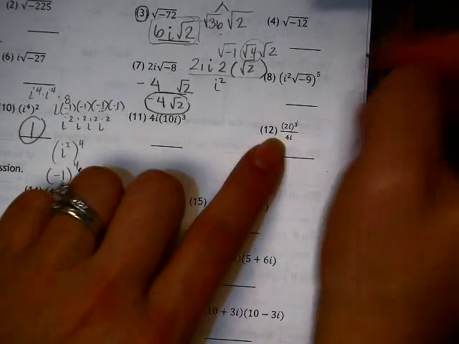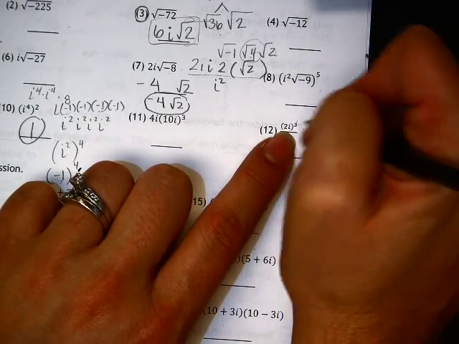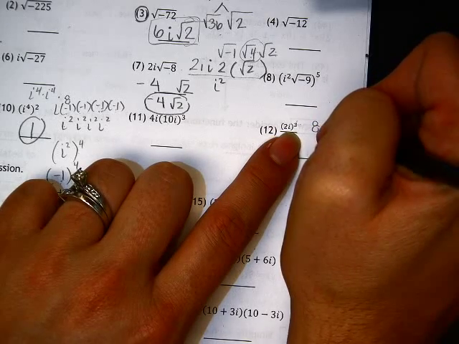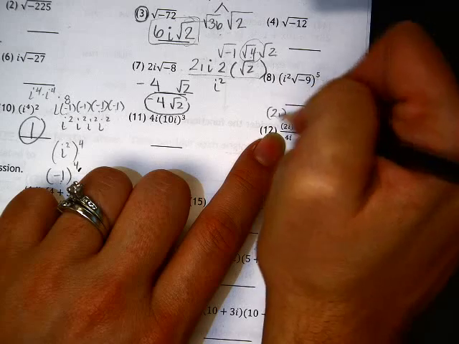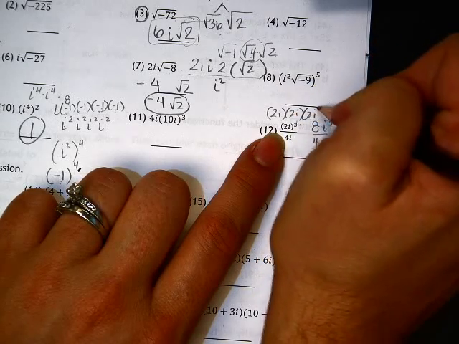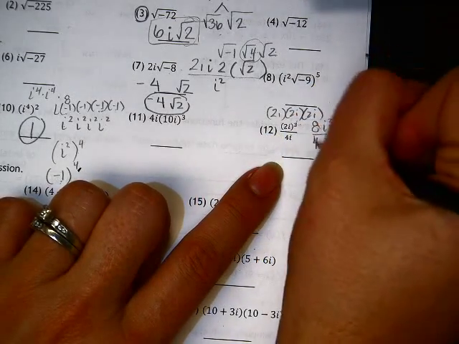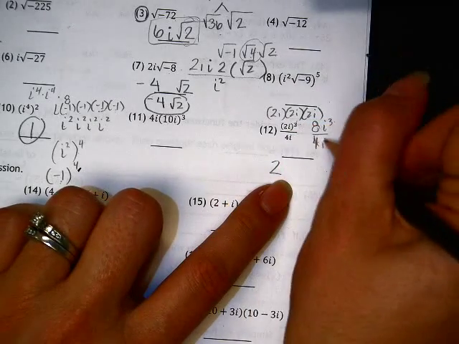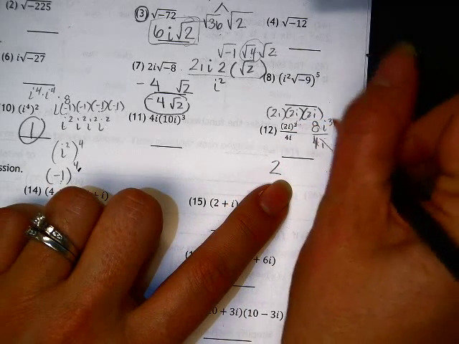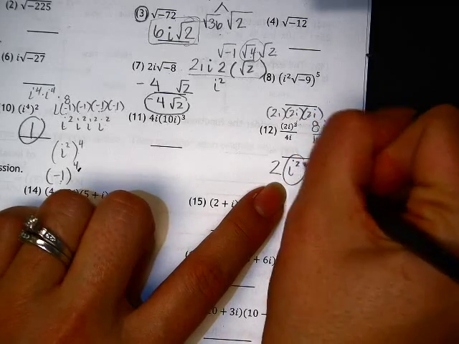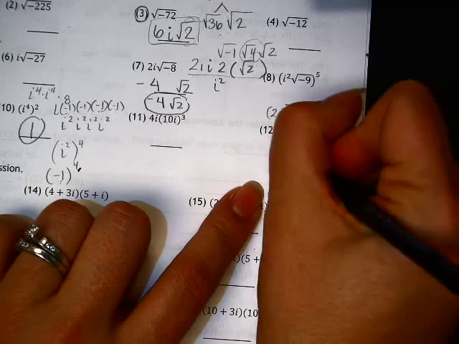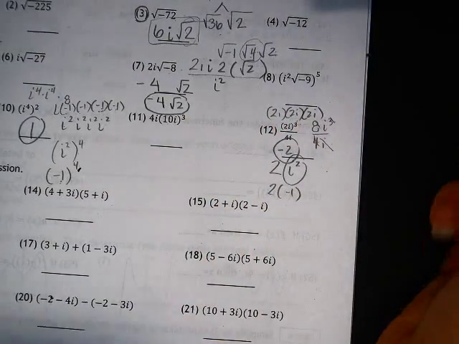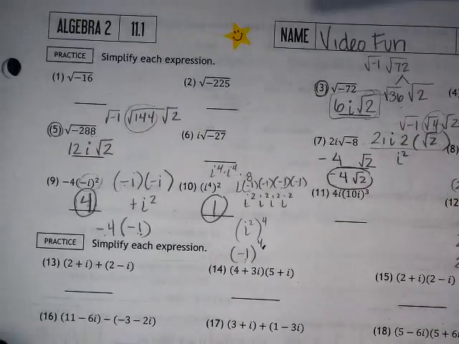Last but not least, we have this. Now I want to go ahead and do 2 cubed, which is 8, and i cubed, which is i cubed. The reason is that is 2i times 2i times 2i. So that gives us that. 8 and 4 reduce to give us a 2. And i cubed over i reduces to give us i squared. Remember, i squared is equal to negative 1. So we have 2 times negative 1, which is negative 2. Now, try the rest. See what you can do.